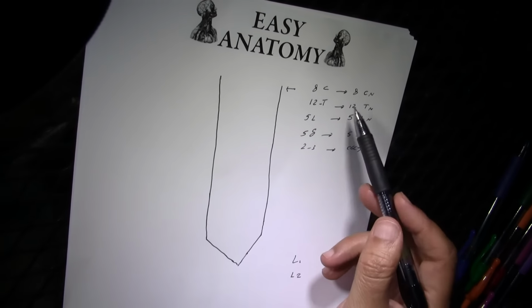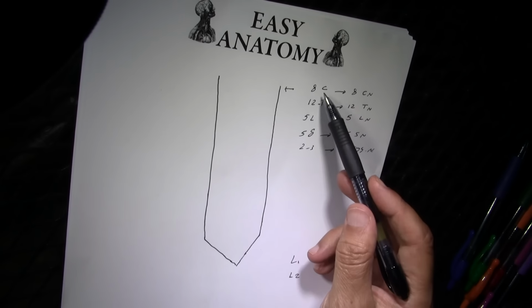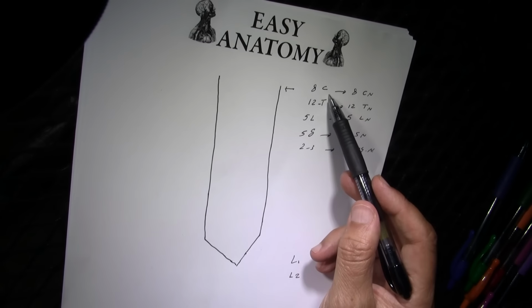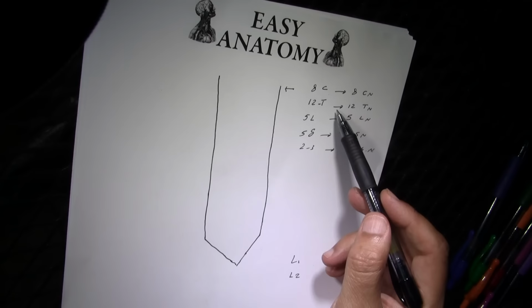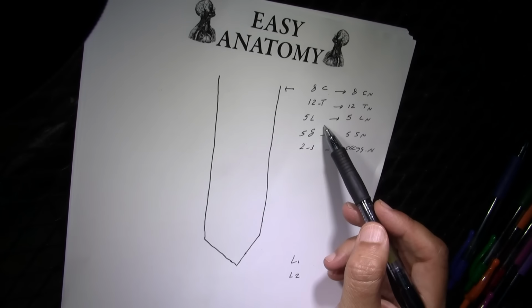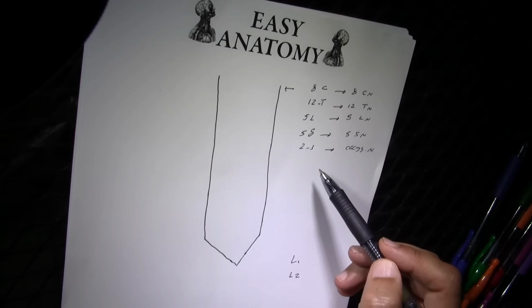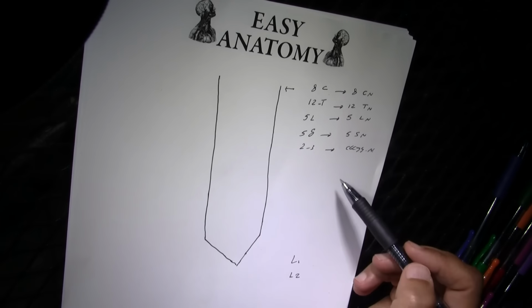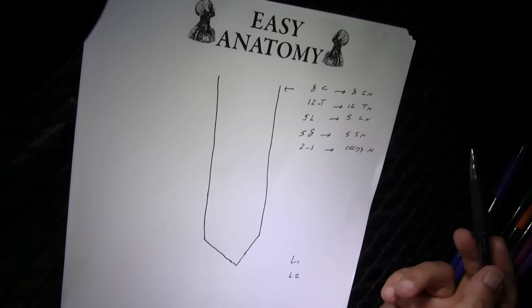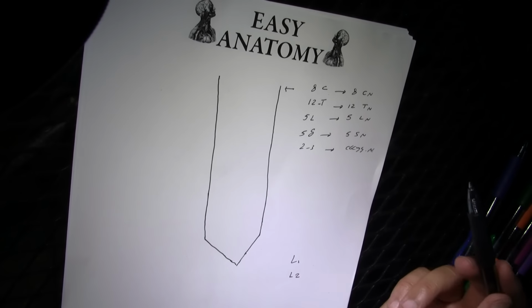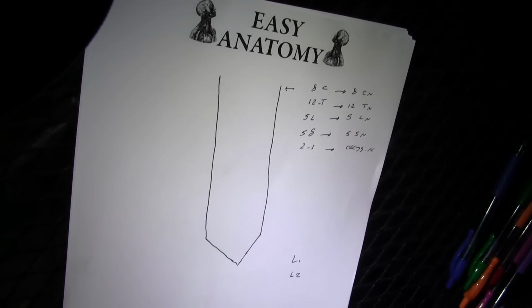Okay? If you compare that to the vertebral column, you will see that the vertebral column has only 7 cervical vertebrae, 12 thoracic vertebrae, 5 lumbar vertebrae, 5 sacral vertebrae, and about 3 to 5 coccygeal. So basically, you will see that there are cervical nerves, about 1 or 2 fewer than the number of vertebrae.